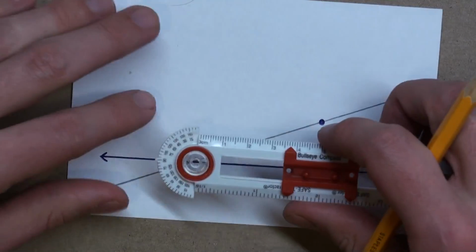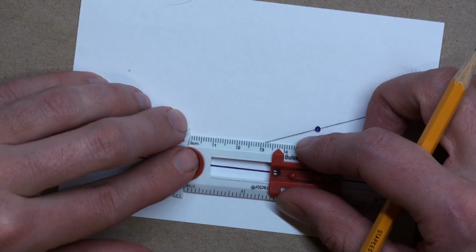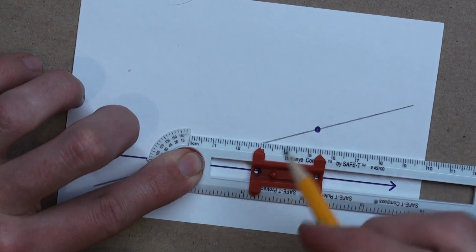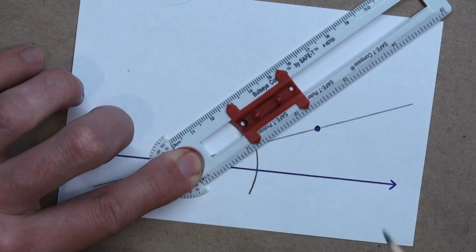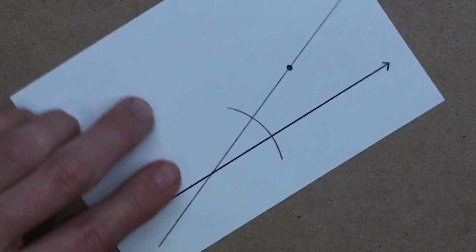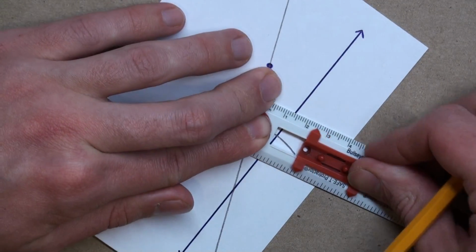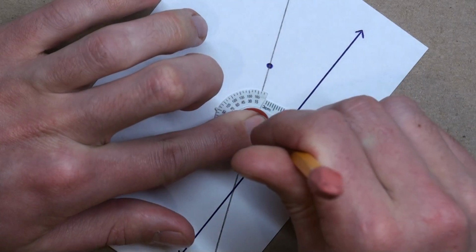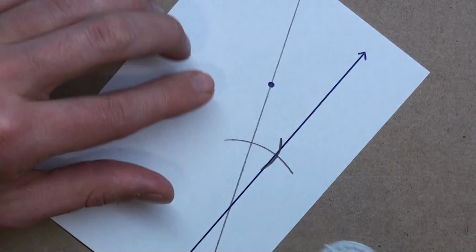Then you take your compass and put it right on that intersection, and you put the compass pretty close, okay, and you make a small arc. Then you go to that top intersection point and you make a small arc there.